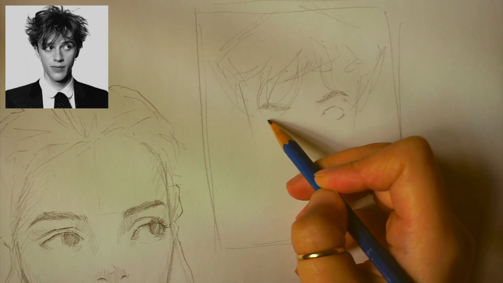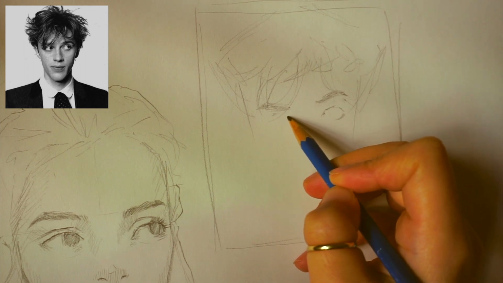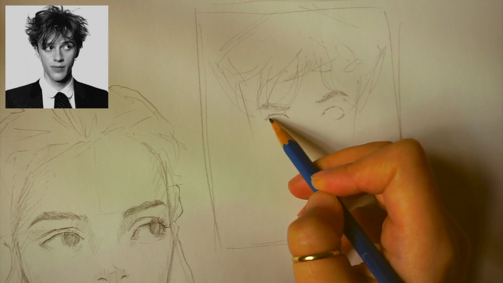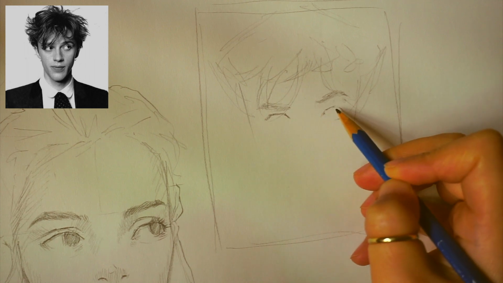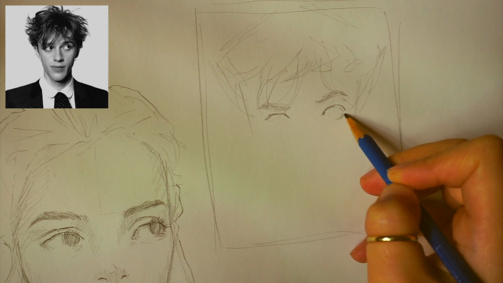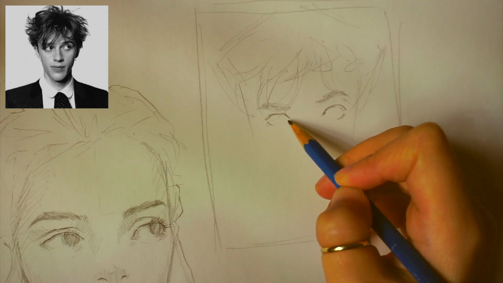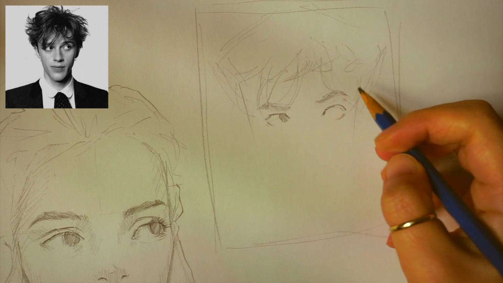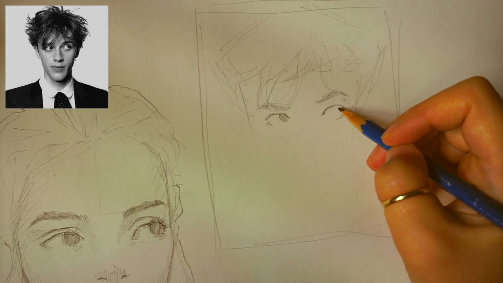It's got really big eyes. This one's a little bit more slanted. This guy's looking over to the right as well. What are they looking at?